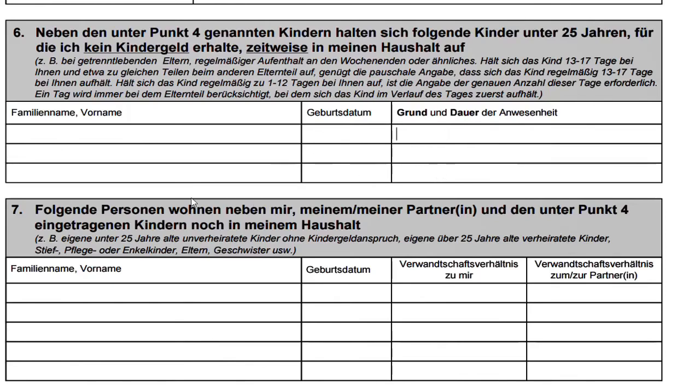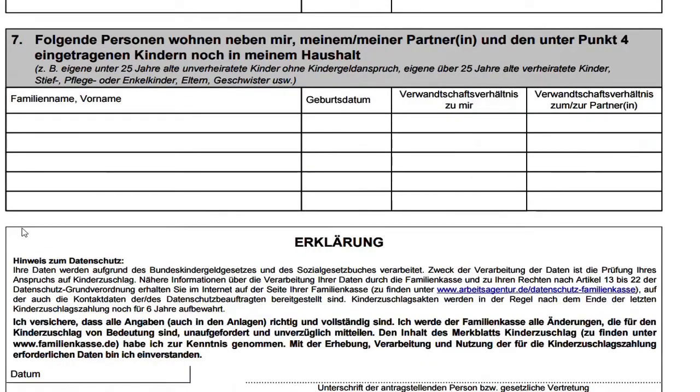In part 7, you provide information about the fact that if in addition to you, your partner, and the children mentioned in part 4, there are other persons living with you in your household.